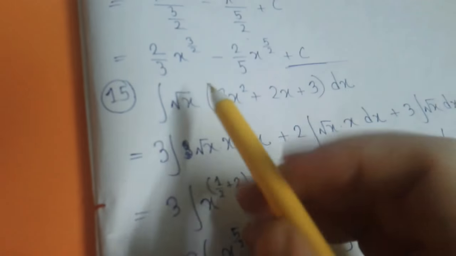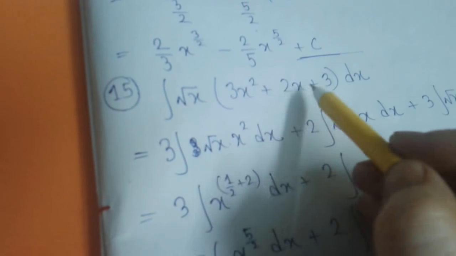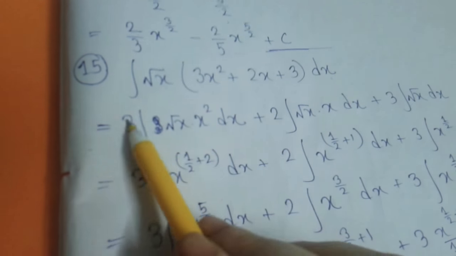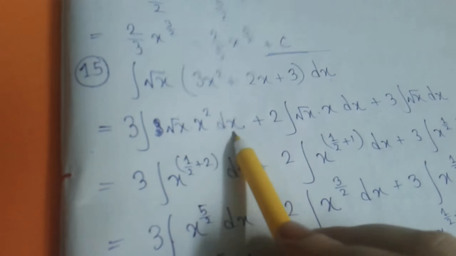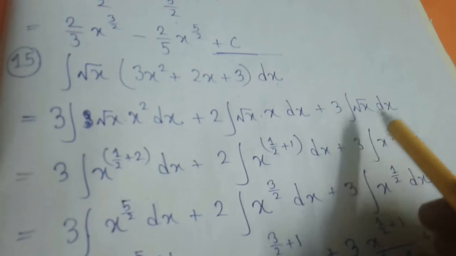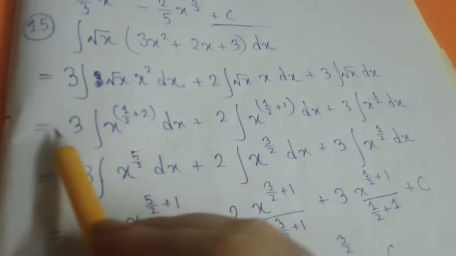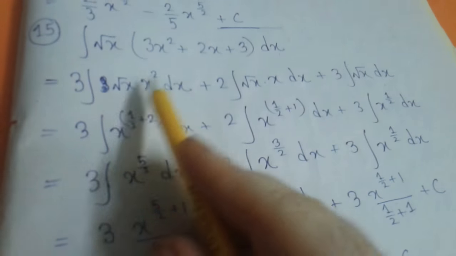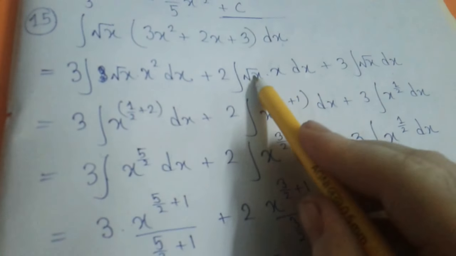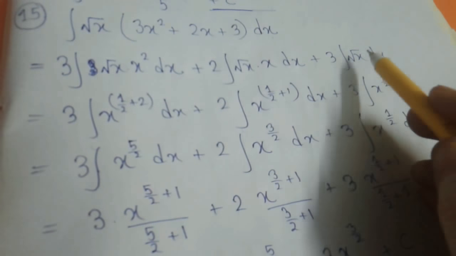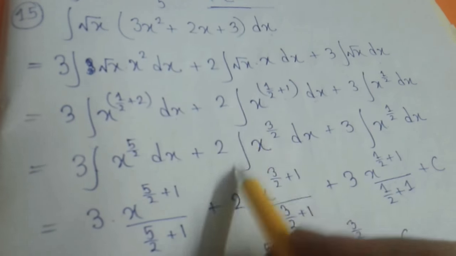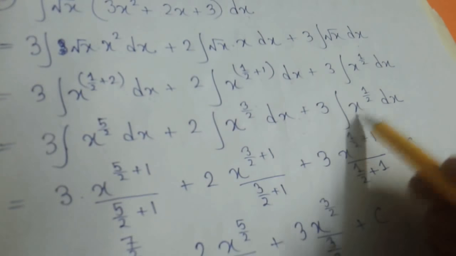Next, 50: integration of root x into 3x square plus 2x plus 3 into dx. We multiply and separate it. Equals 3 into integration of root x into x square dx plus 2 into integration of root x into x dx plus 3 into integration of root x dx, that is equals 3 into integration of x to the power half plus 2 dx plus 2 into integration of x to the power half plus 1 dx plus 3 into integration of x to the power half dx, equals 3 into x to the 5 by 2 dx plus 2 into x to the 3 by 2 dx plus 3 into x to the half dx.